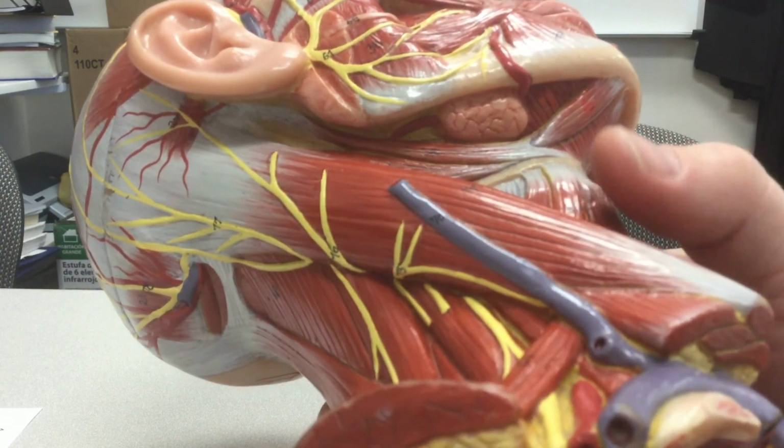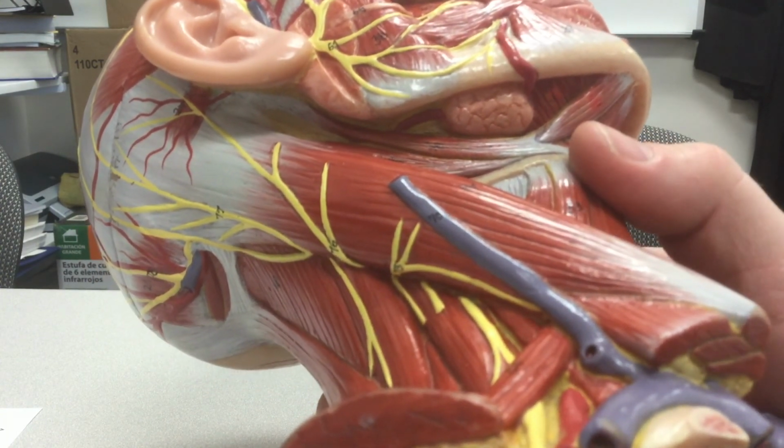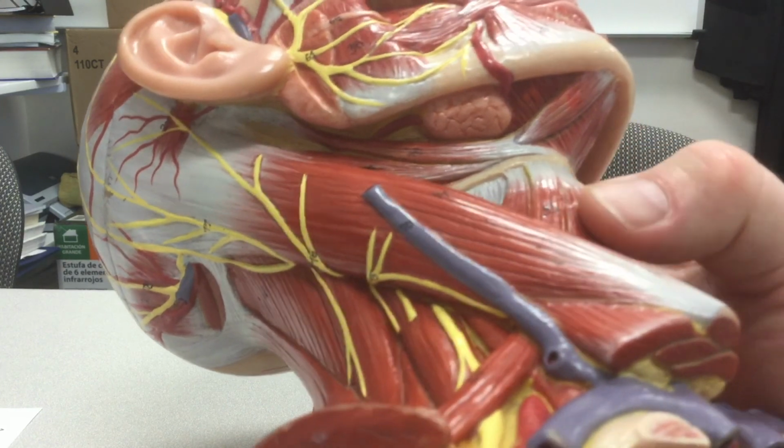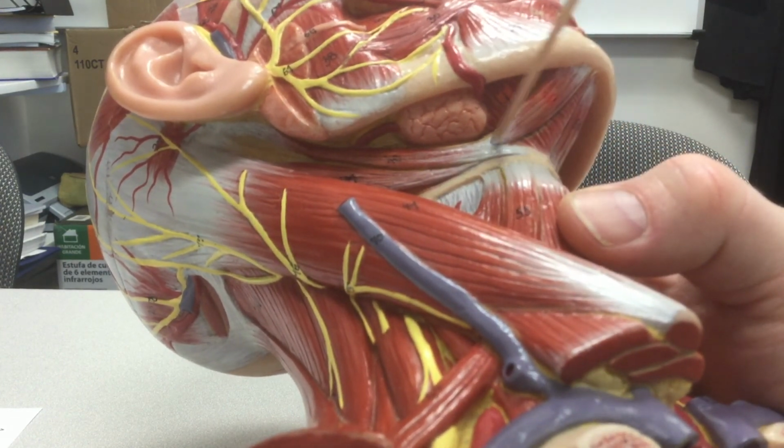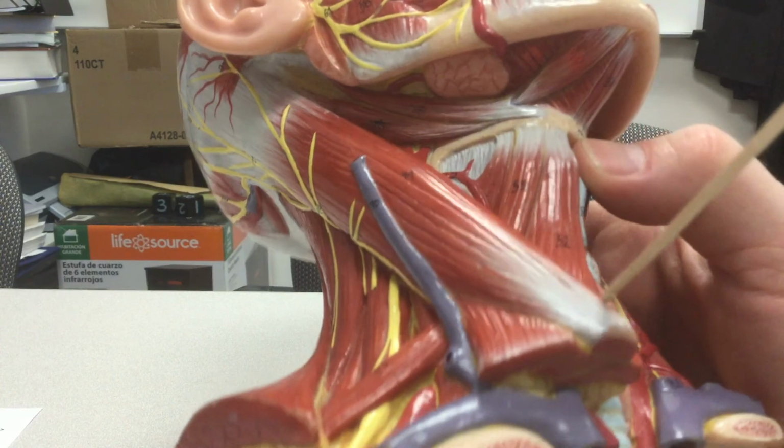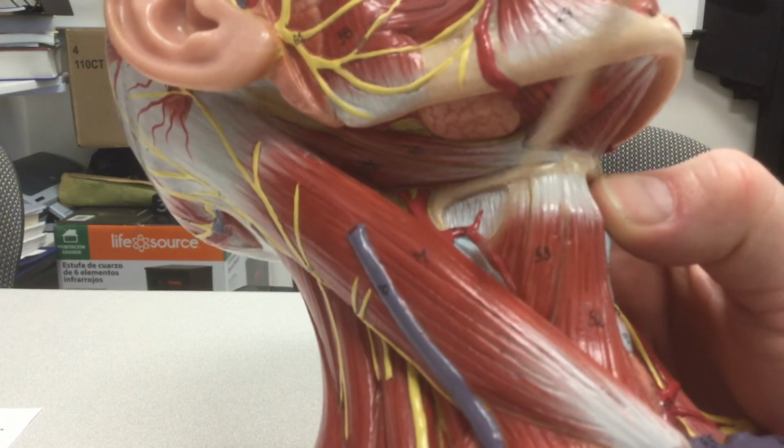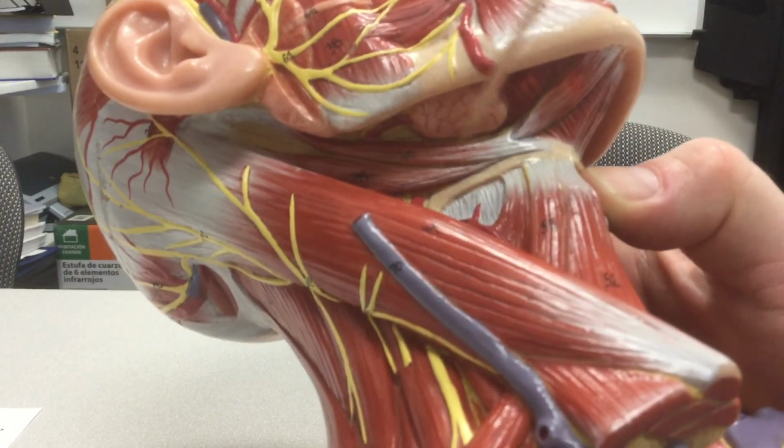So those constitute the subtriangles of the anterior triangle. So again, in review, we've got submental or digastric, muscular, carotid, and submandibular.